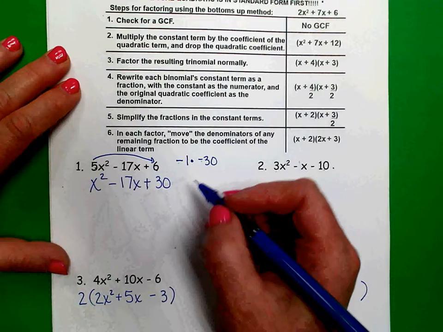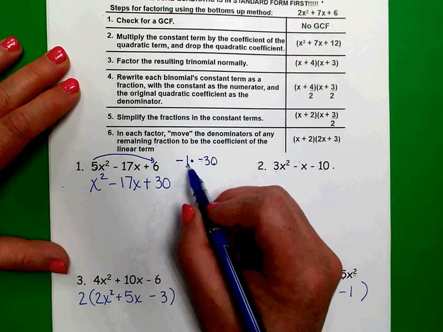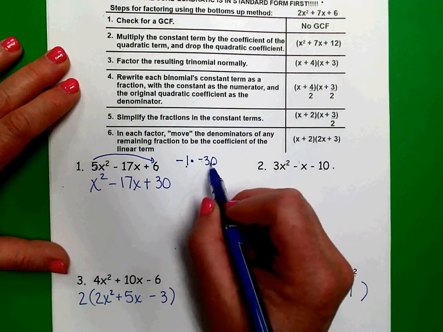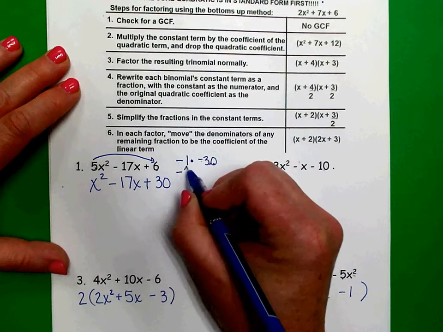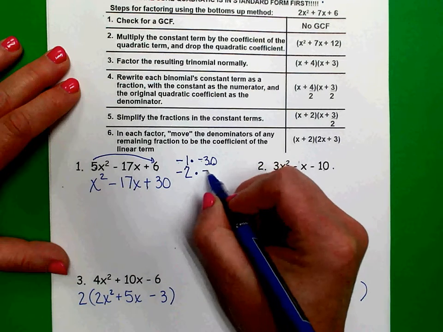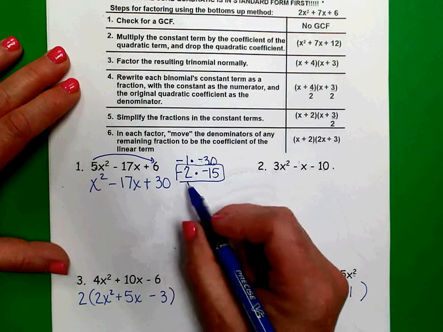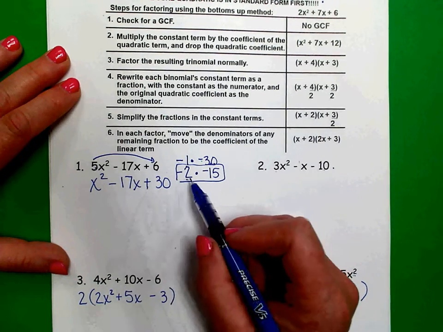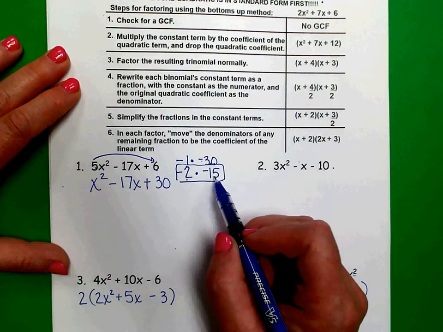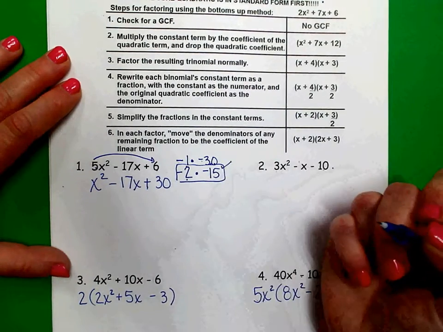Now, negative 1 times negative 30 makes positive 30, but these two add up to negative 31, and that's not what I need. So I'm going to find the pair that works. And this one happens to be the pair that works. Negative 2 times negative 15 is positive 30. Negative 2 plus negative 15 is negative 17. So this is the factor pair that I'm going to use.